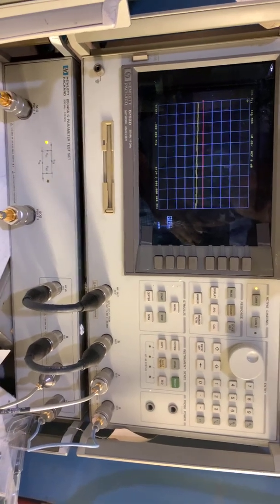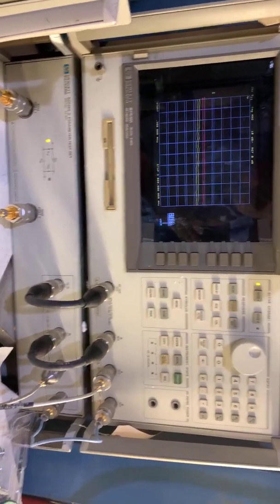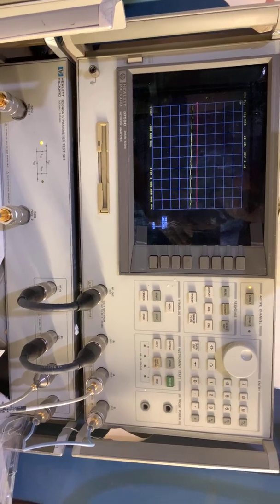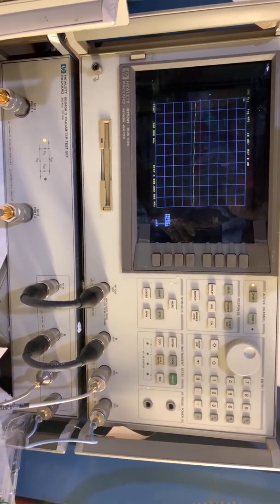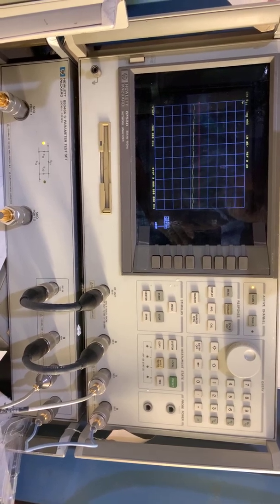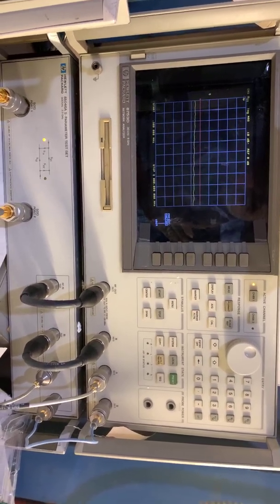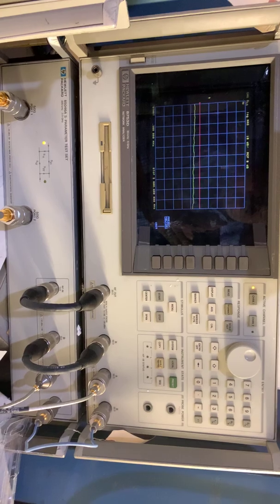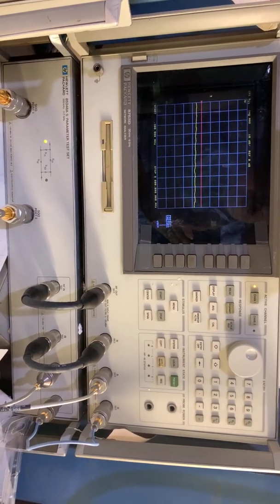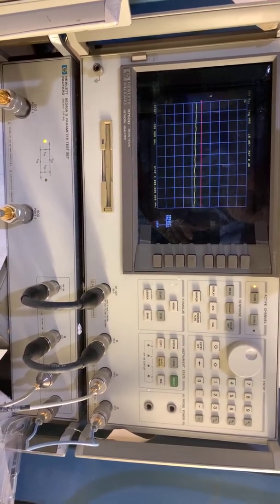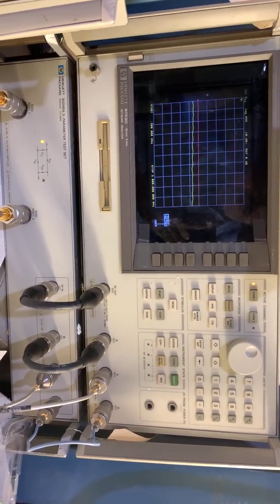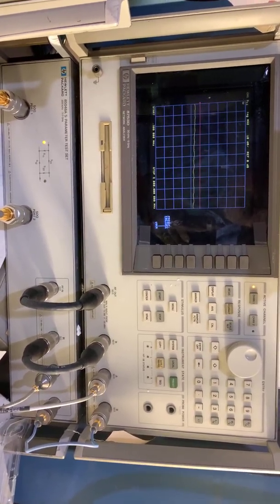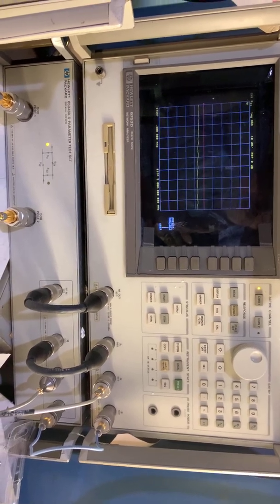Hello, RF Dude here. Today I want to talk about network analyzers and show you how to use one of those boxes. Network analyzers are one of the most common pieces of equipment in RF labs nowadays, and you can measure all kinds of different parameters like gain, insertion loss, return loss, group delay.